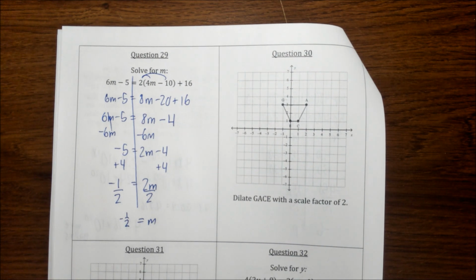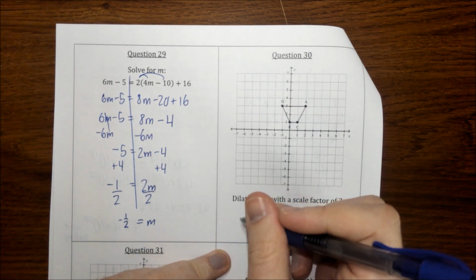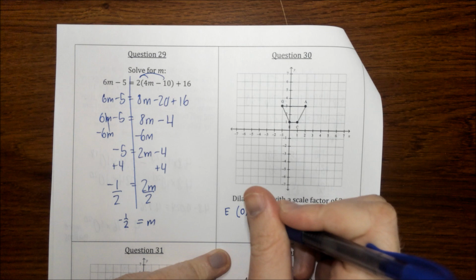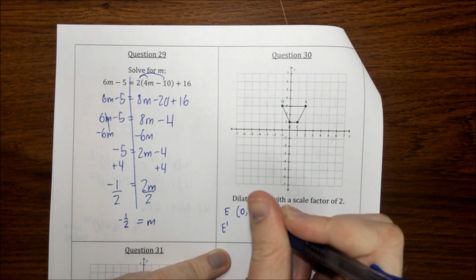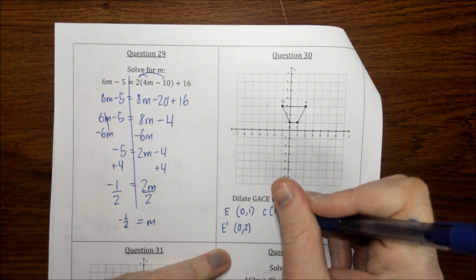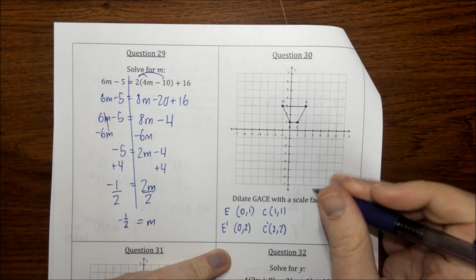Question 30 wants us to dilate with a scale factor of 2. That means all these points, all the numbers involved have to be multiplied by 2. So E used to be 0, 1. Now it's going to be times 2 times 2. It's going to be 0, 2. C used to be 1, 1, times 2 times 2. Now it's going to be 2, 2.